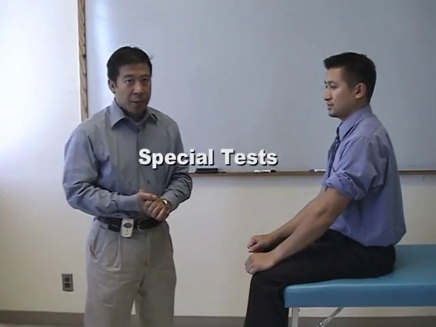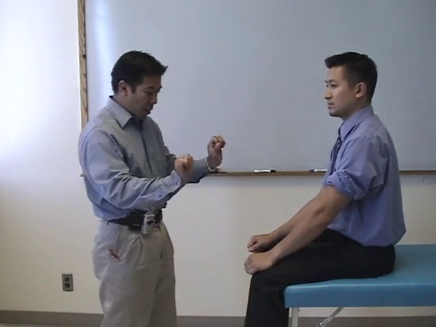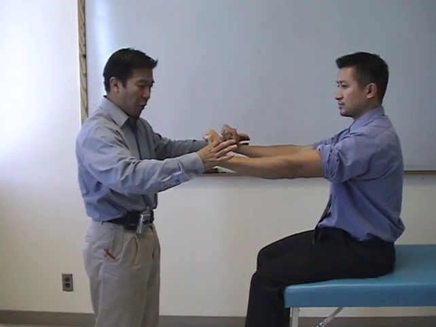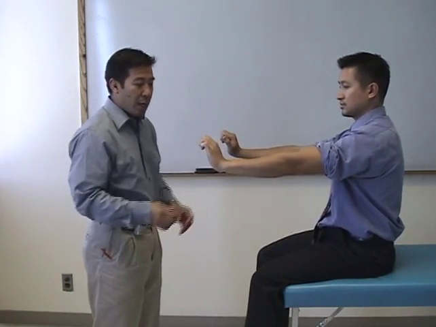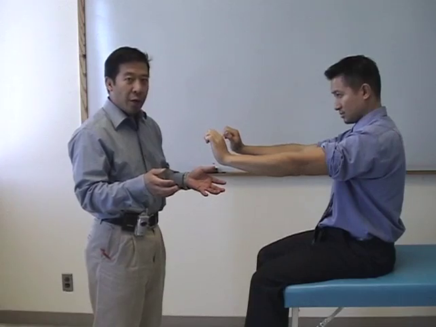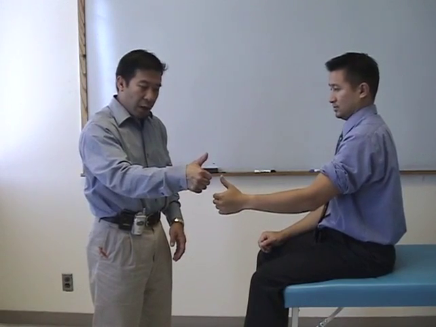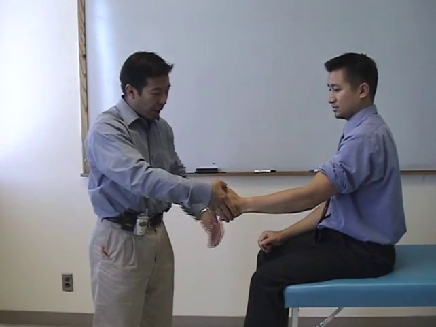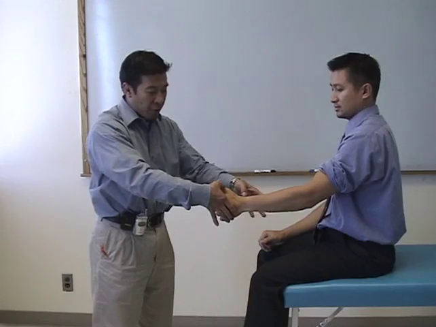Now we're going to talk about special tests of the wrist. Again, we're talking about tendinopathies, so muscular tendinous unit type problems. For those, we check manual muscle testing. Wrist extension, checking for extensor tendinopathies. Another common problem is de Quervain's tenosynovitis. Extend the thumb and check for pain along the first dorsal compartment.